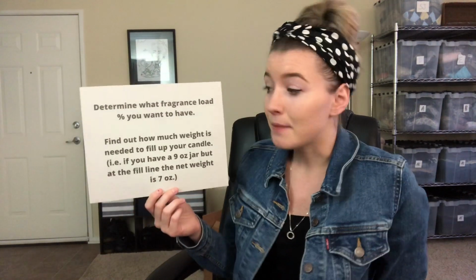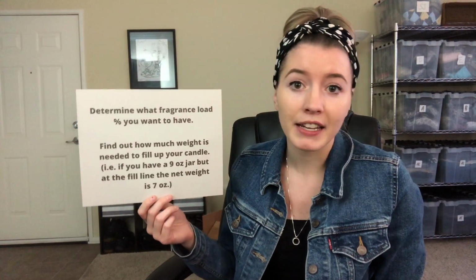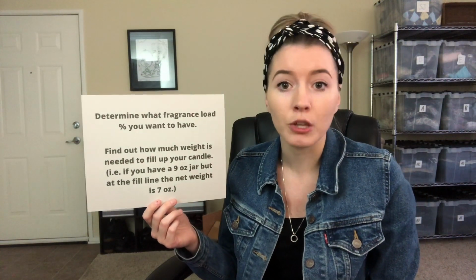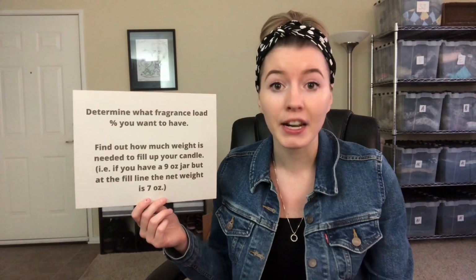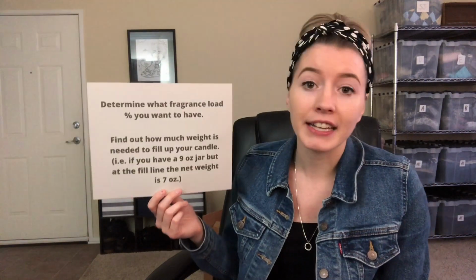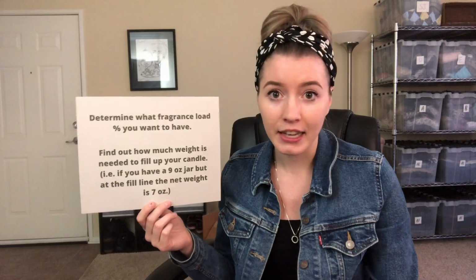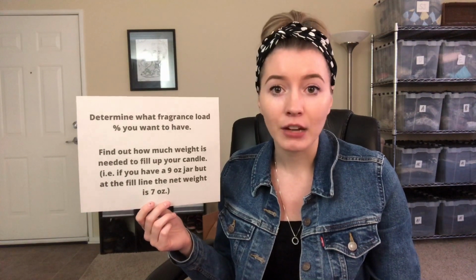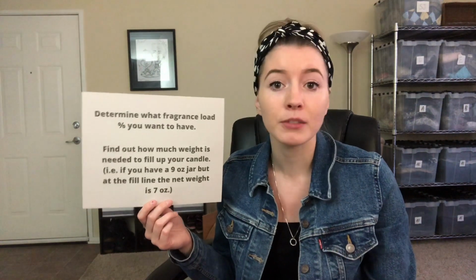Okay, first step is you have to determine the fragrance oil load that you want to have. So 8%, 9%, 10%, whatever you want to have, determine that for the formula. Then you have to find out the weight that your jar can hold. So again, like the other example, a 9 ounce straight sided jar can hold 7 ounces of wax. You will be doing all the calculations in 7 ounces. So you have to make sure that you know these things prior to doing this formula.